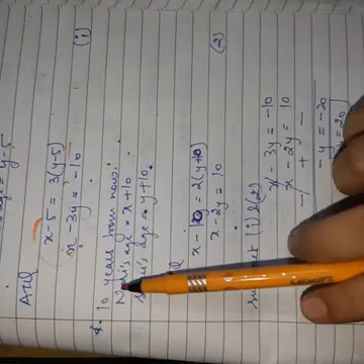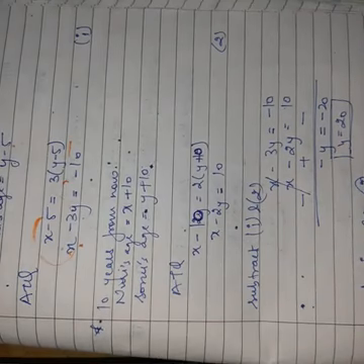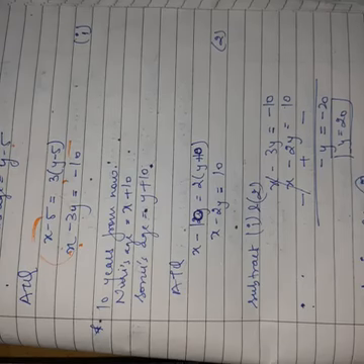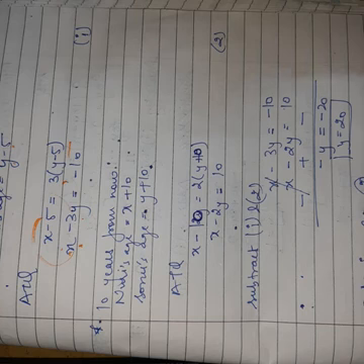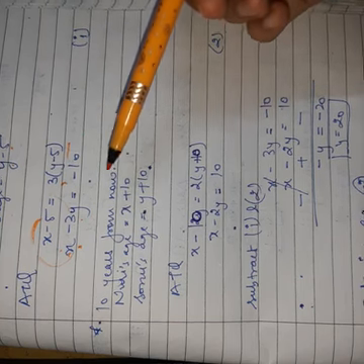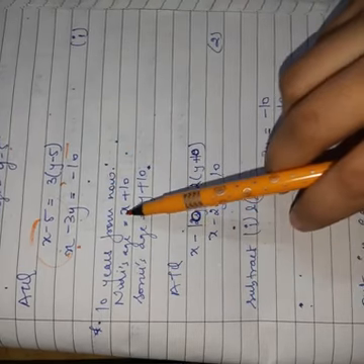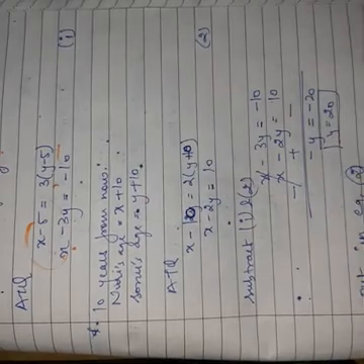Now for the second condition, they have talked about 10 years from now, meaning 10 years later. Whatever their age is right now plus 10 years would be their age 10 years later. So Noori's age equals present age plus 10 years, and Sonu's age is present age plus 10 years.